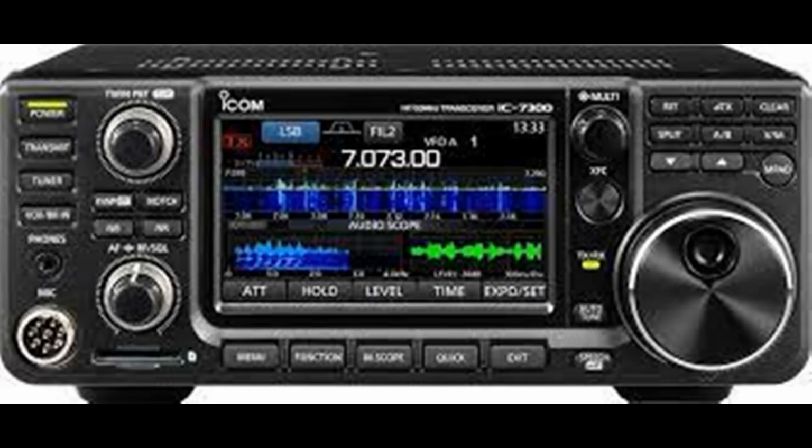So this is the ICOM IC-7300. It's a software-defined radio. I bought this from eBay just over a year ago. I paid just over £1,000 for it. It's a very nice radio, very easy to use, very intuitive. It's got a touchscreen. You can actually make this radio work without reading the instruction manual, but it's good to read the instruction manual. Anyway, that's the radio I'm using for PSK31 and FT8.